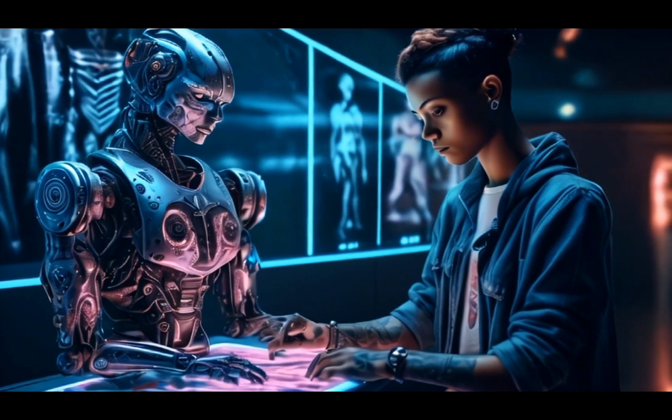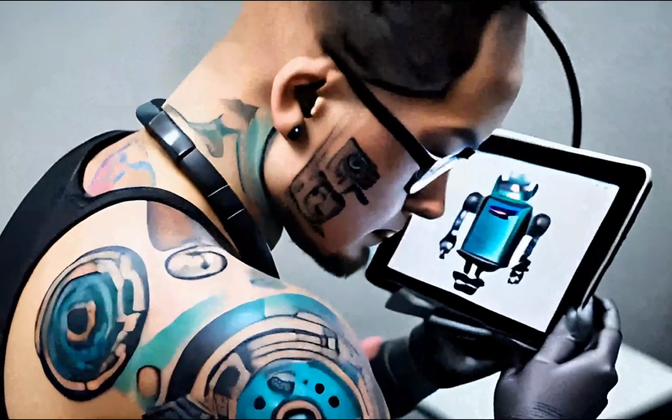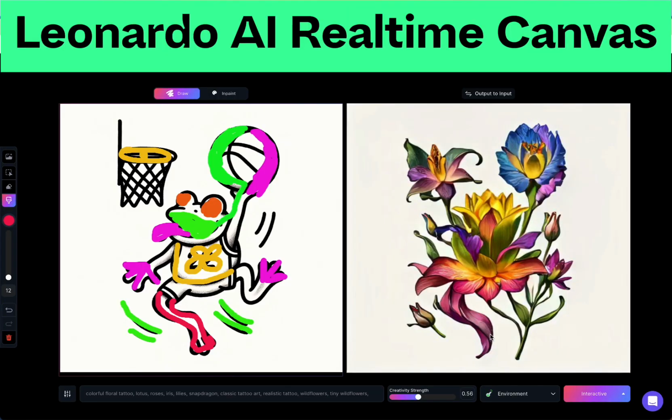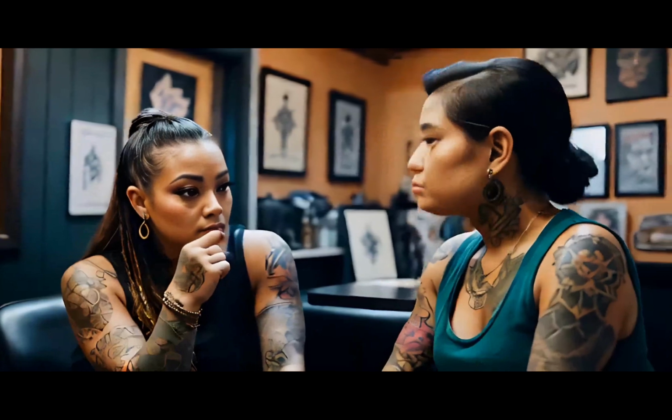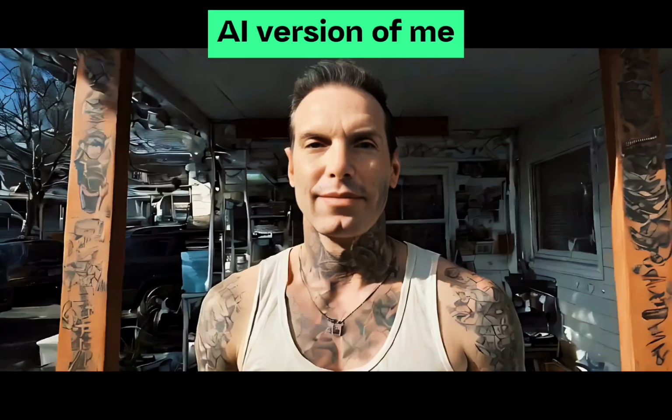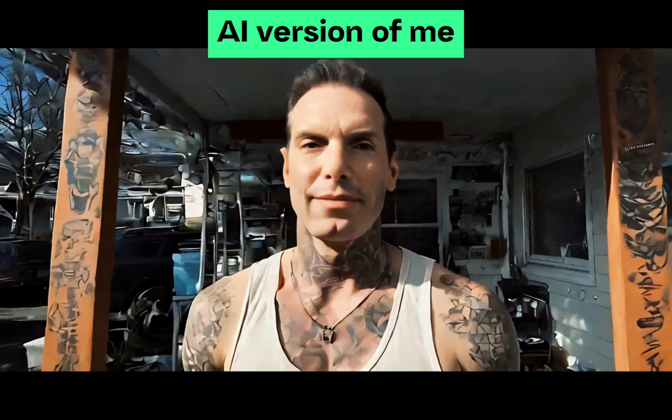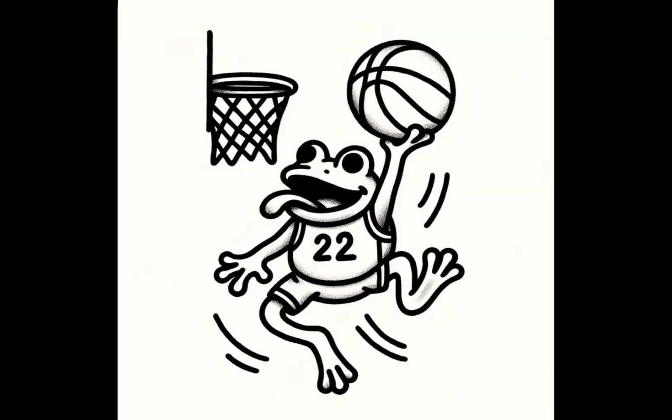I just want to be clear, you're not going to design a perfect tattoo this way, but it will help you explore and refine your vision so you can go to a tattoo artist and say, I'm thinking of doing something like this. Now, I don't have tattoos, but I tried to imagine the kind of tattoo I would have gotten when I was 18, so I created this frog dunking a basketball.